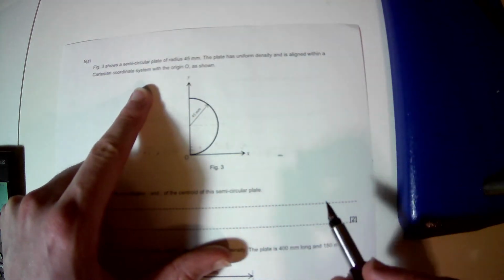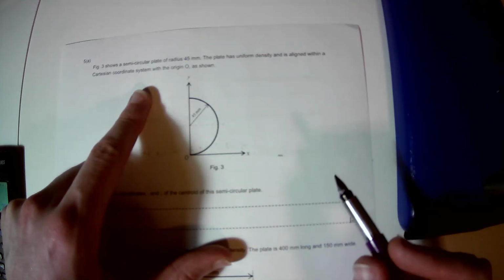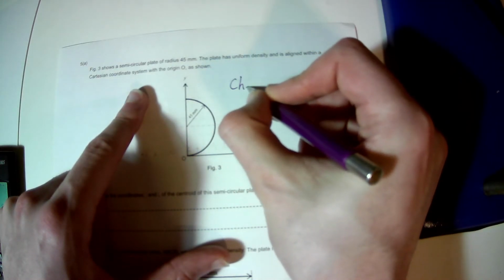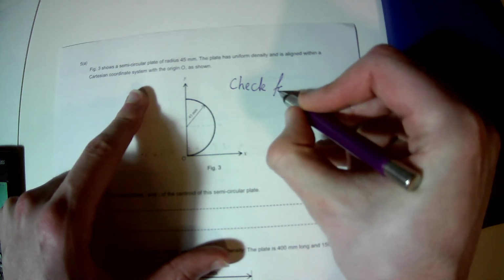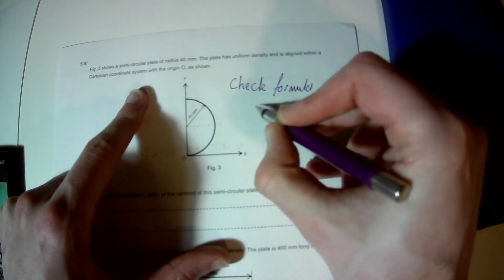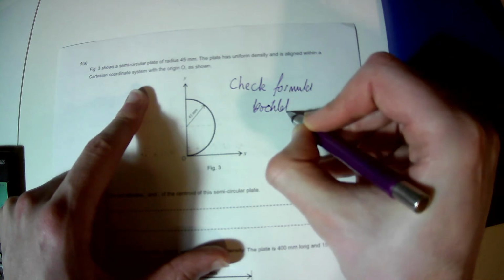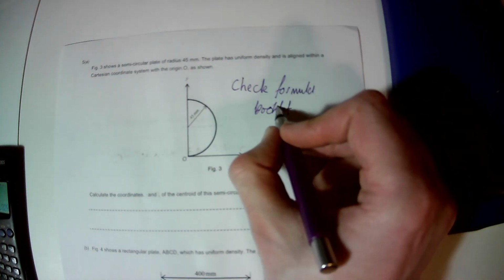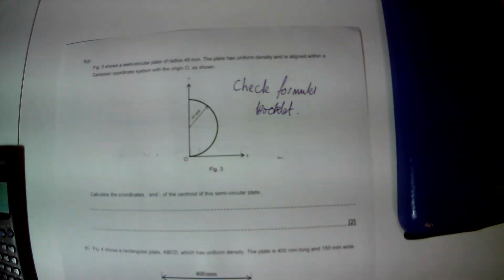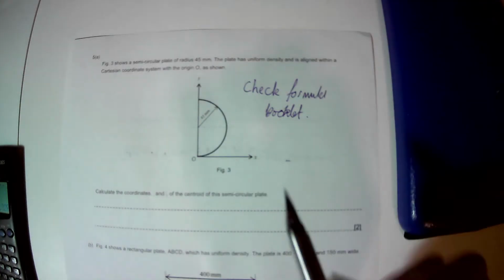And question 5. First thing, it's a semicircle. You want to check your formula booklet because it has got the centroid position for a semicircle.